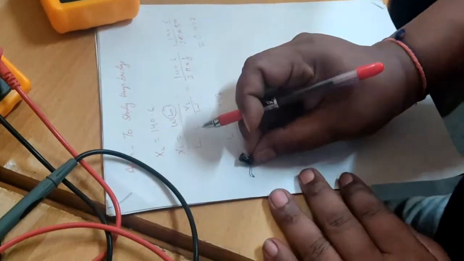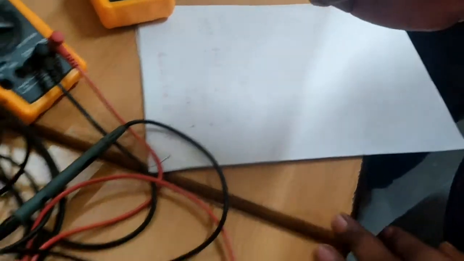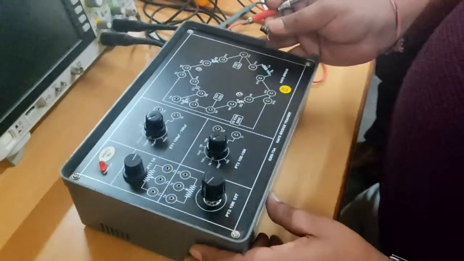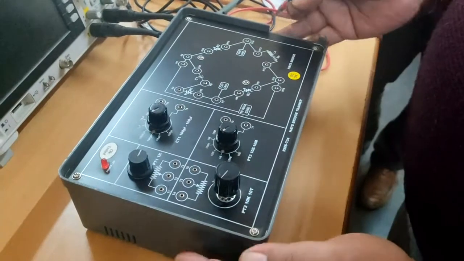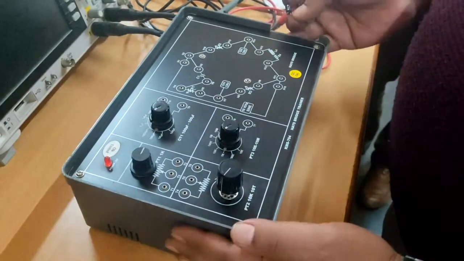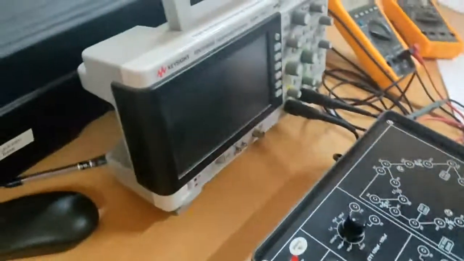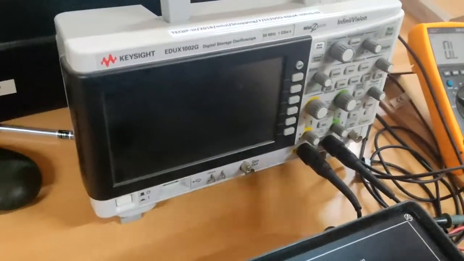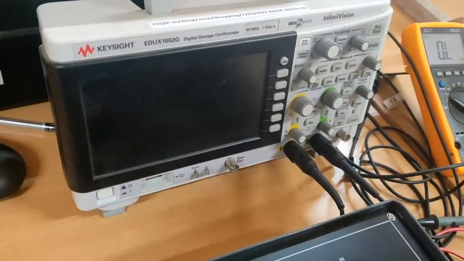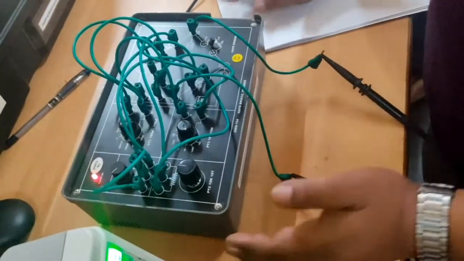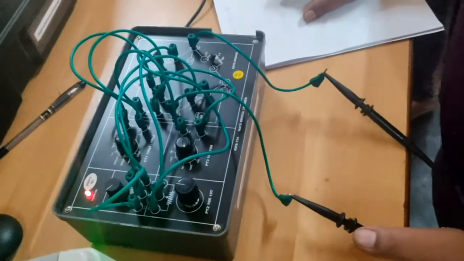So now we will find this value by using this Hay bridge trainer kit. Basically, while doing this experiment, we need a CRO to check whether the bridge is balanced or not. So we'll start the experiment now. Our connection is complete, so we can start the experiment.